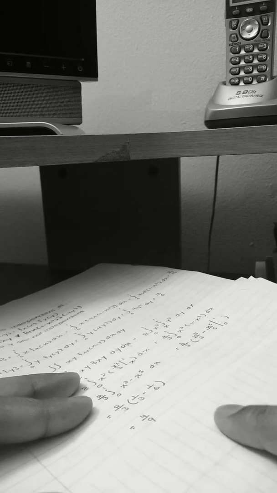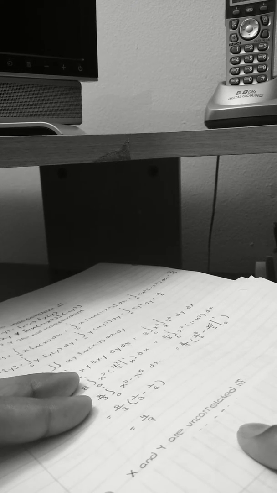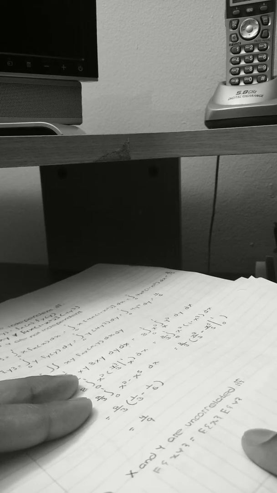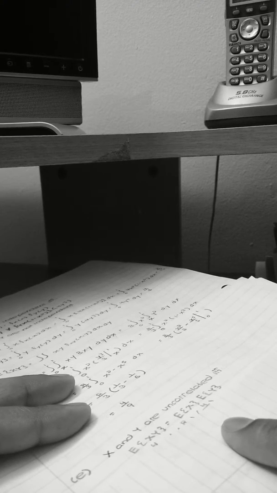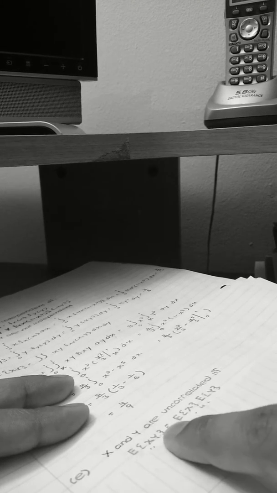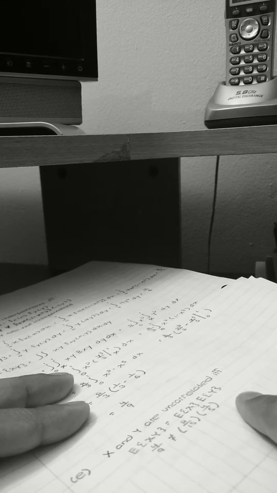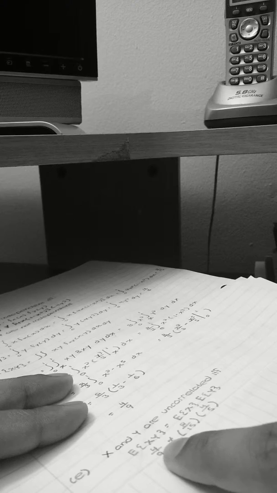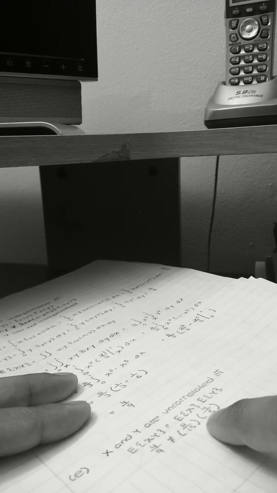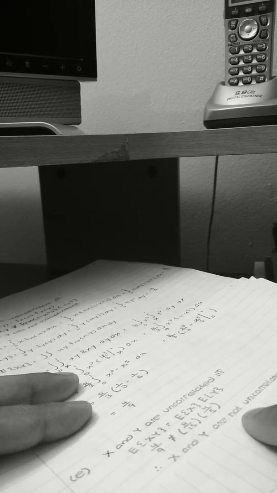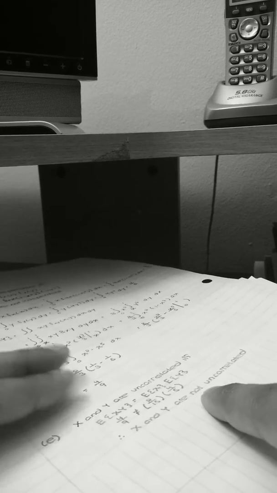Part E of the question asks us to prove or disprove whether X and Y are uncorrelated. We need to know that X and Y are uncorrelated if and only if the expected value of XY equals the expected value of X times the expected value of Y. Again, in our case, that does not hold true. 4/9 does not equal 8 over 15 times 4 over 5. Thus, X and Y are not uncorrelated.